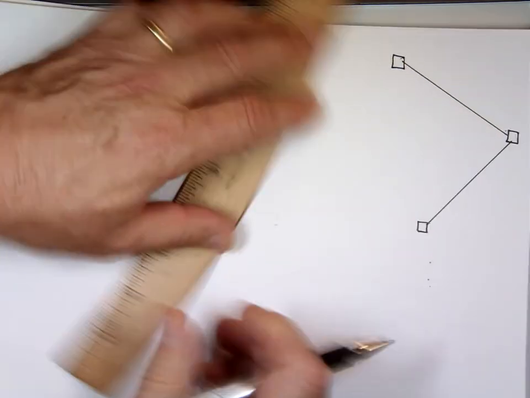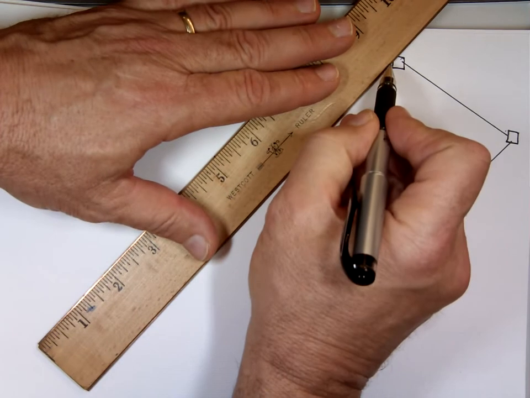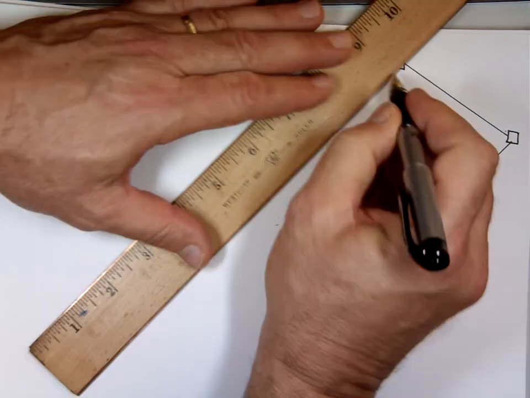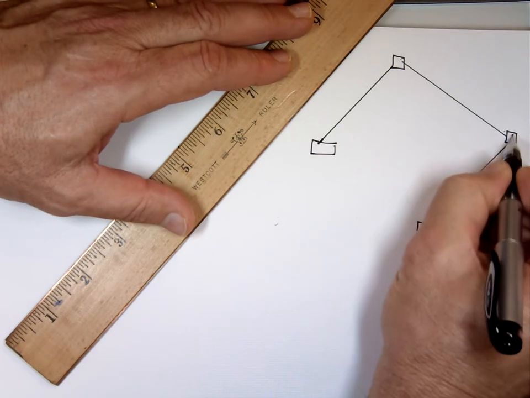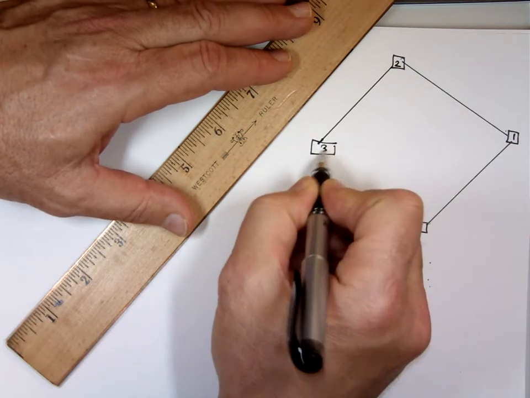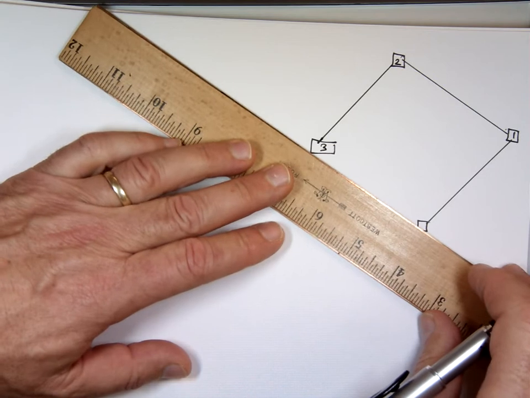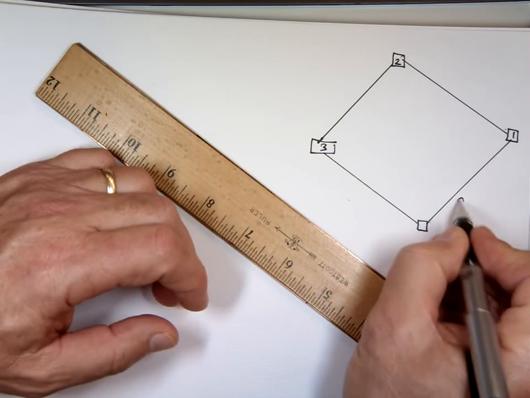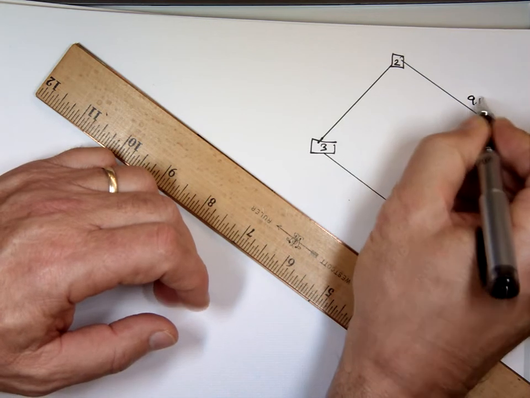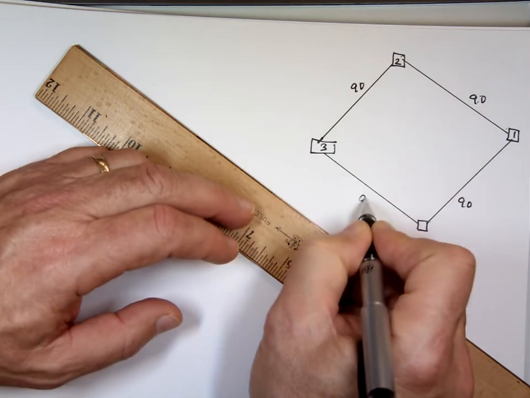Third base is 90 feet away. First, second, third base, and that's home plate. Each one is 90 feet, and the angle is 90 degrees between them. It's like a square.